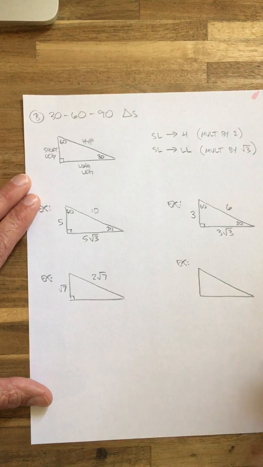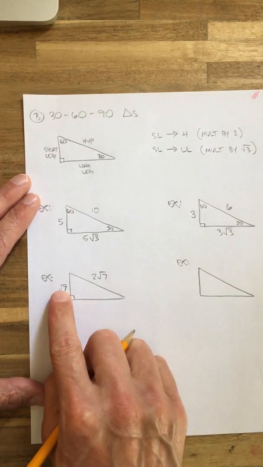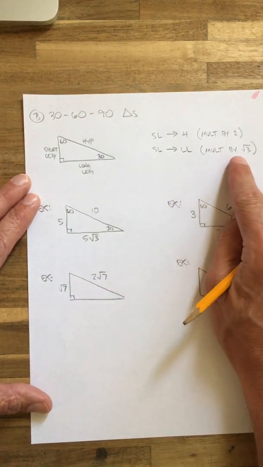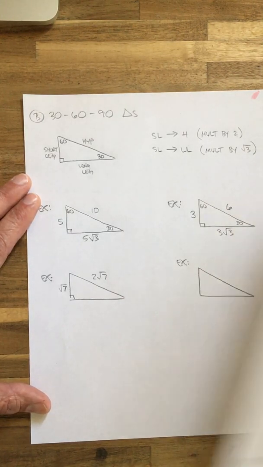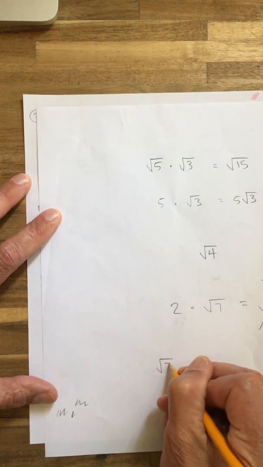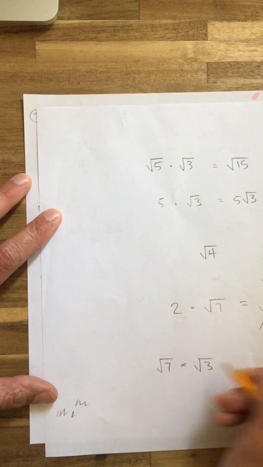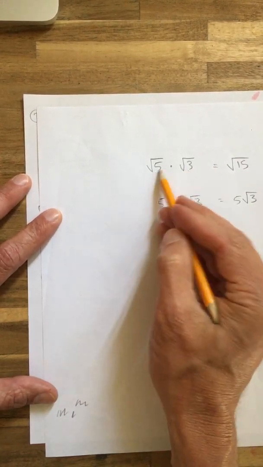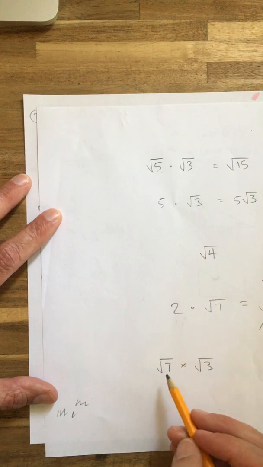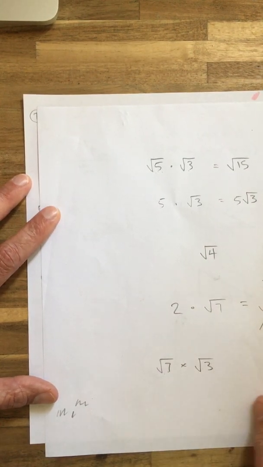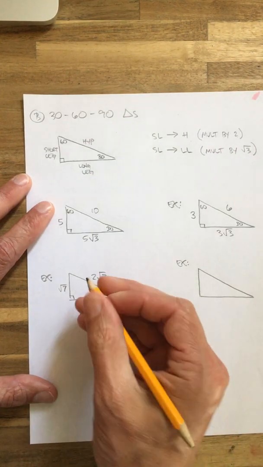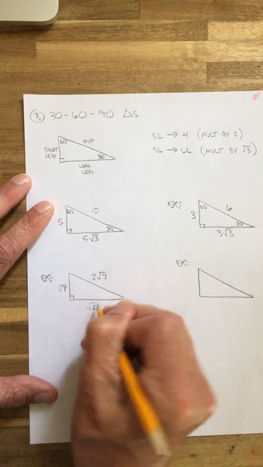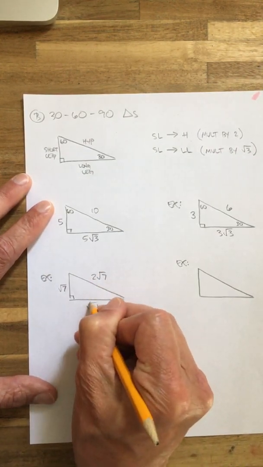All right, and finally, this guy down here, to go from the short leg to the long leg, what does it say? Multiply by square root of 3. So now look what we're doing. We're doing square root 7 times square root of 3, okay? Right? Now we can multiply them, right? They're like terms, right? So what do you get? Square root 7 times square root 3. That's right, you get square root 21. Okay?